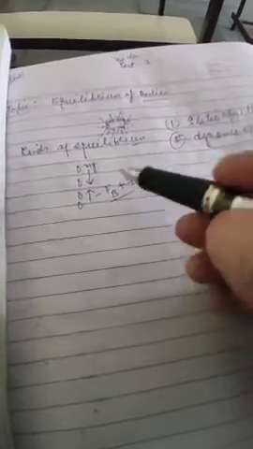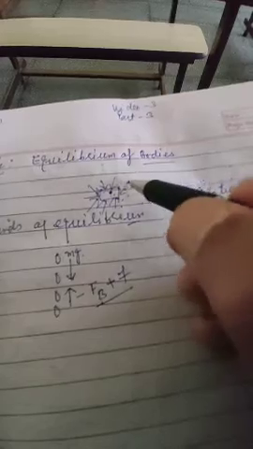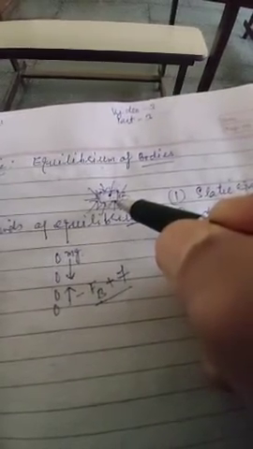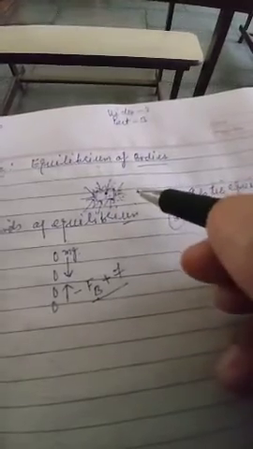Then the algebraic sum of moments of all the forces acting on the body about the point of rotation should be 0. Let us assume that this is the point of rotation. Okay? The algebraic sum of the moments of all the forces which are acting on it about the point of rotation should be 0. So these are the two conditions for equilibrium.